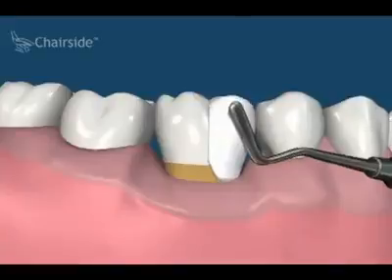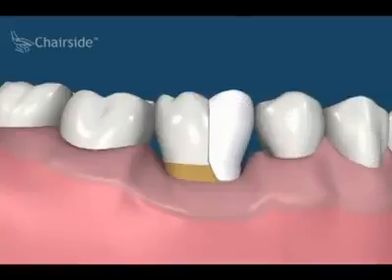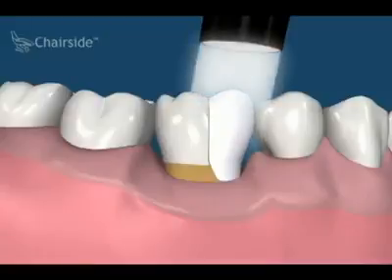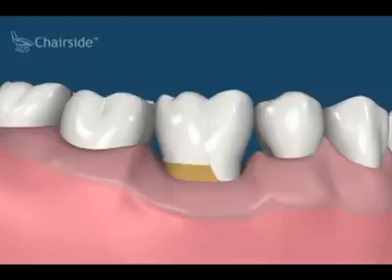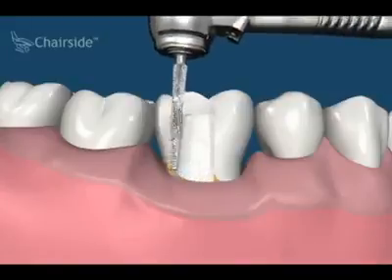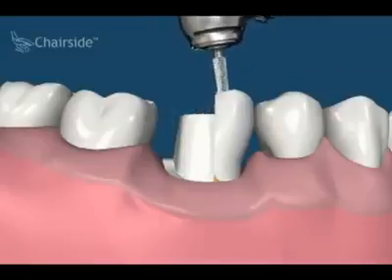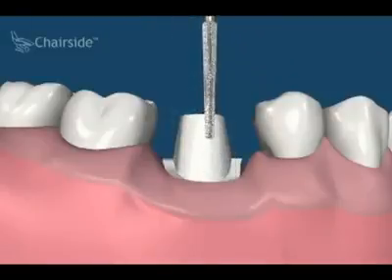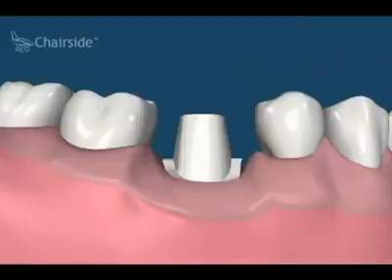In this situation, a light cured resin filling is used first to replace the lost cusp. This may be adequate in some situations, but the best way to restore a tooth with a large fracture is with a crown. The tooth is prepared, and the crown cemented on top.